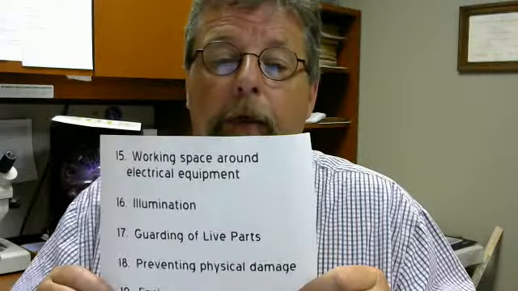Illumination, in other words, lighting. Interestingly enough, the code does not specify the amount of lighting required, just that it needs to be illuminated. Guarding of live parts. Okay, how do we keep ourselves away from live parts? How's that done? What techniques and what provisions are being utilized in order to do that? Keep yourself away from those live parts, preventing physical damage as well. How do we protect the equipment, whether it be motors or enclosures or switch gears or junction boxes or conduit or whatever? How do we protect it from physical damage?